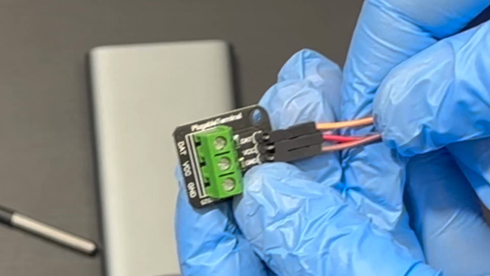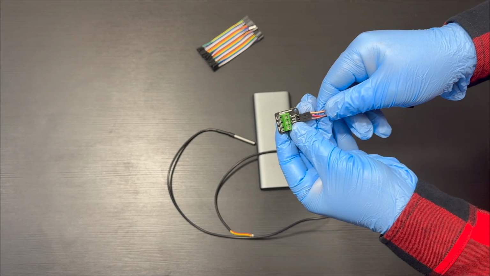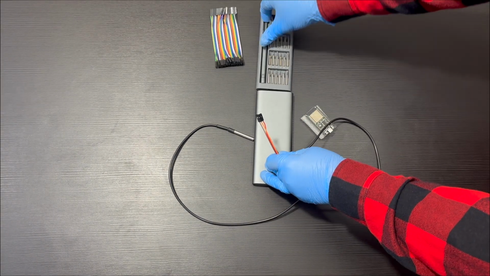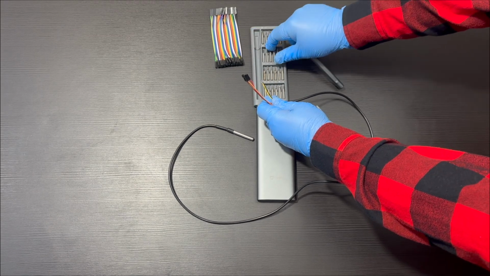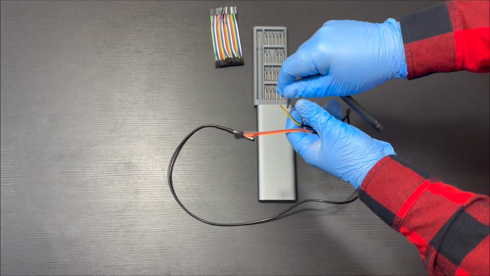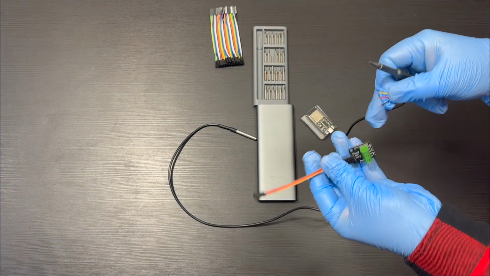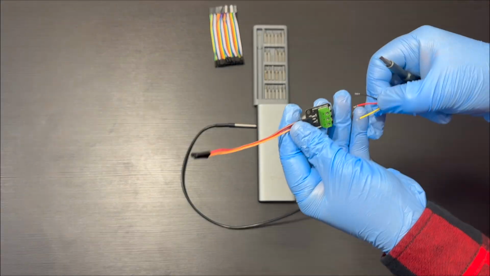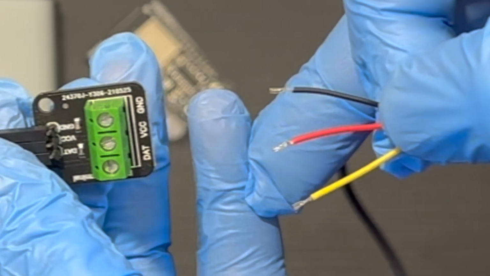Approximately it will look like this. And now let's use a screwdriver and screw the temperature sensor to the module. As we can see, the yellow wire goes to that, red to VCC and black to ground.